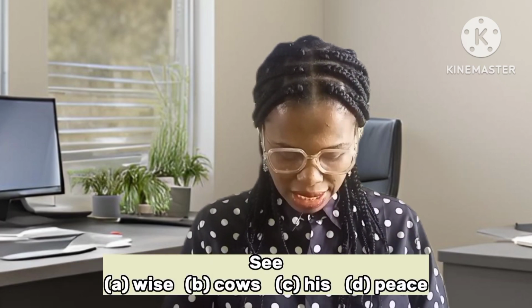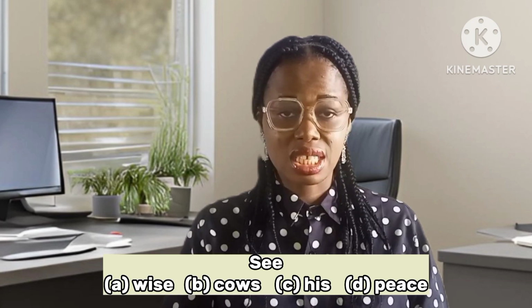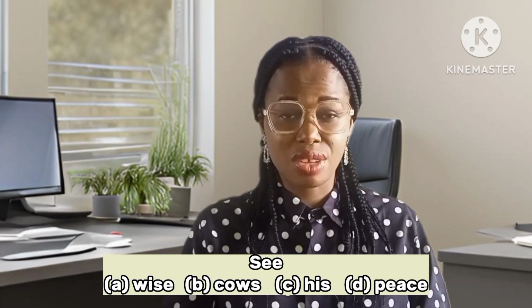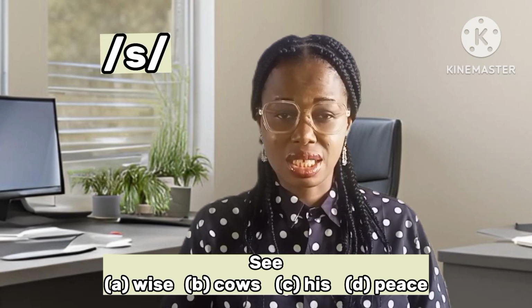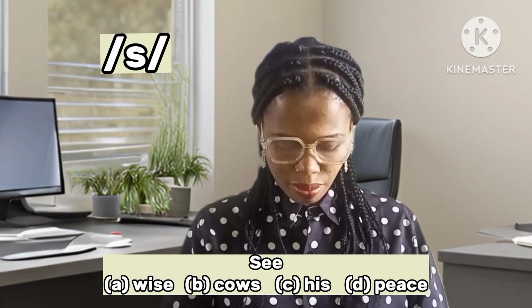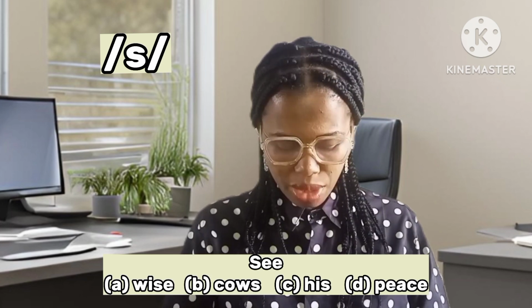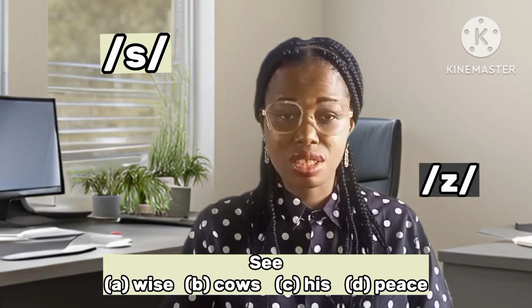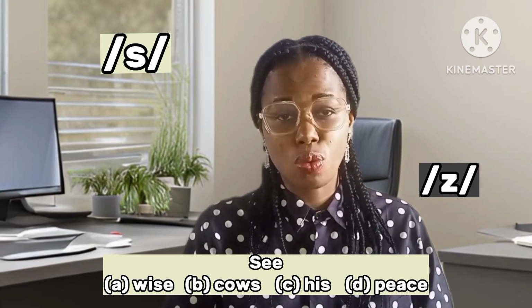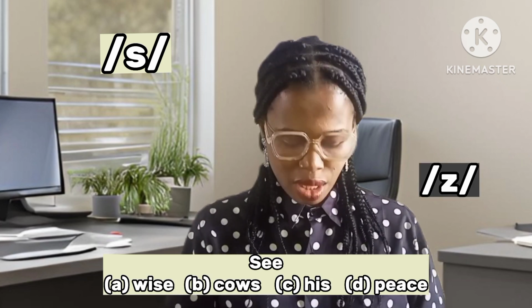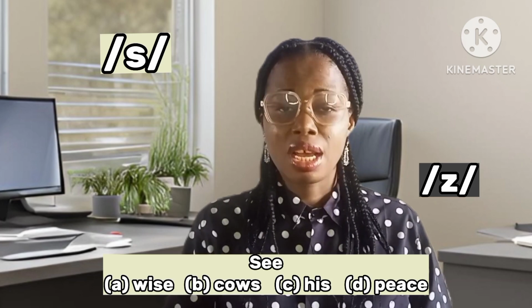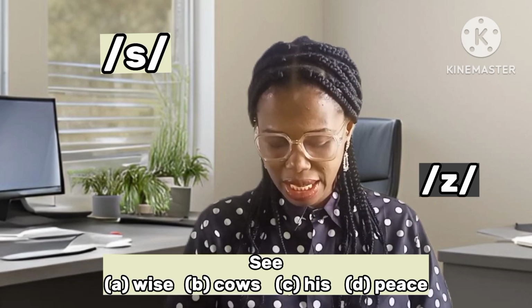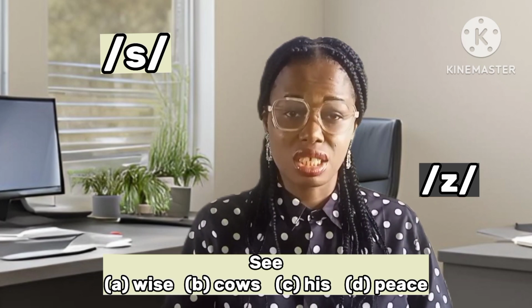So the next one, question 2. We have the letter C, and the S in C is pronounced S. Now let's look at the options. Option A, we have wise. The S in wise is pronounced Z, so the word is not wise with S, it's wise with Z. Option B, we have cows. The plural marker, the S in cows, is pronounced Z.